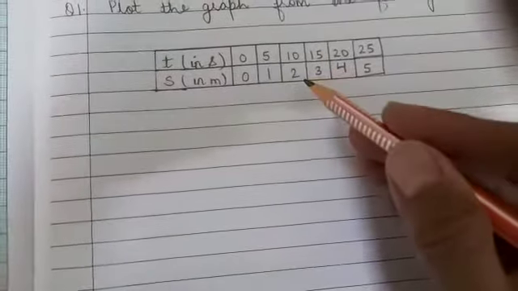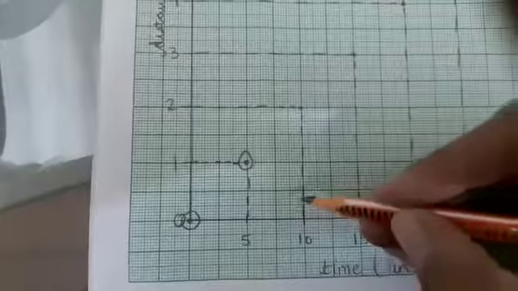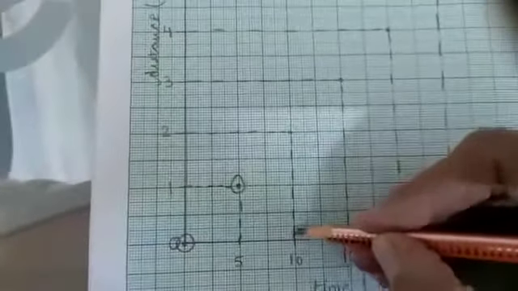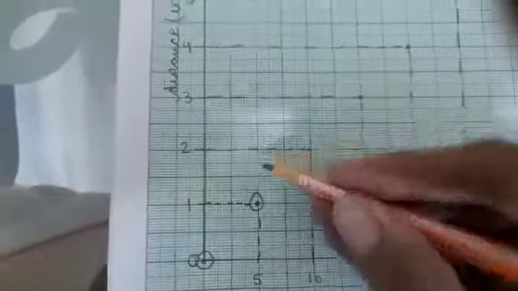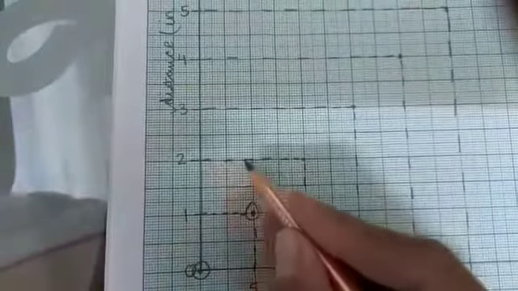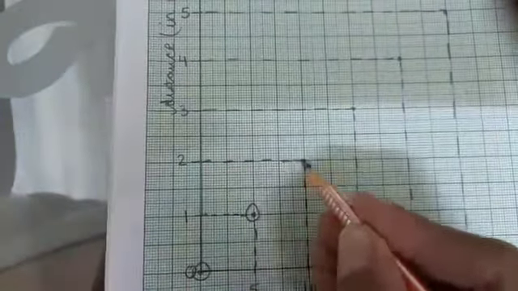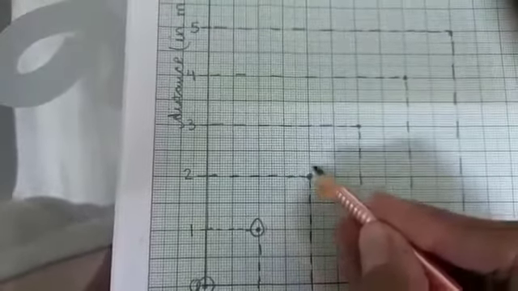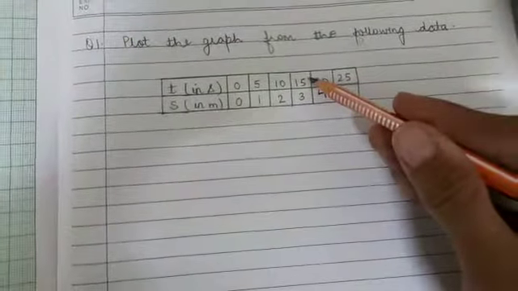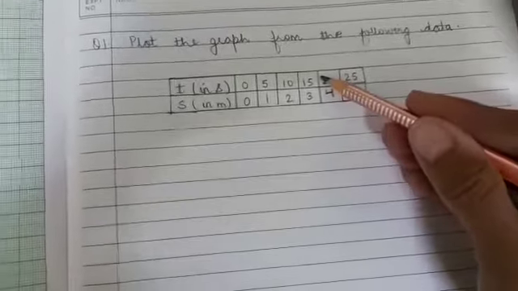Now see, 10 seconds, distance covered is 2 meters. Now again I'll make an imaginary line this way, and corresponding distance covered is 2 meters. I'll make another imaginary line parallel to x-axis this way. So these two lines, they are meeting here. I'll highlight this point and circle it. Clear? Next, when distance covered is 3 meters, the time is 15 seconds.